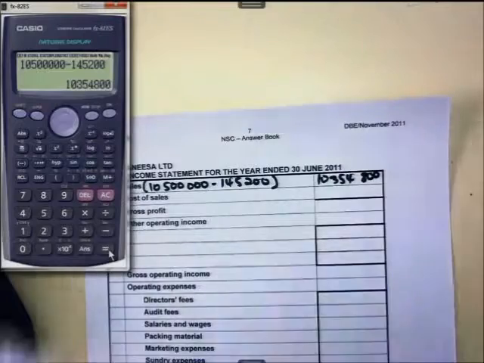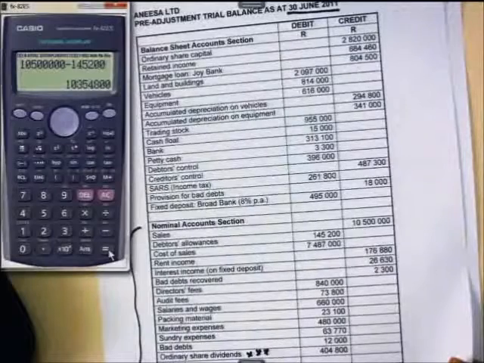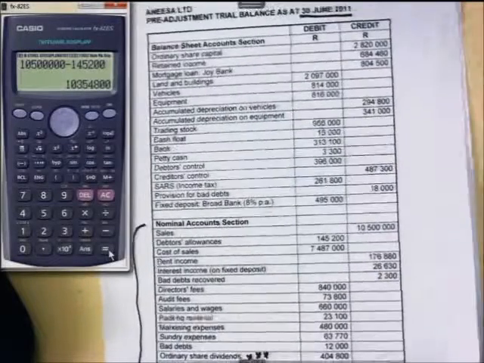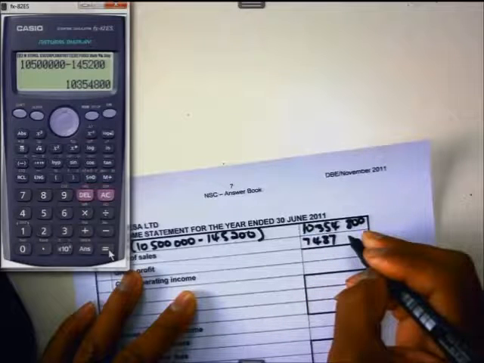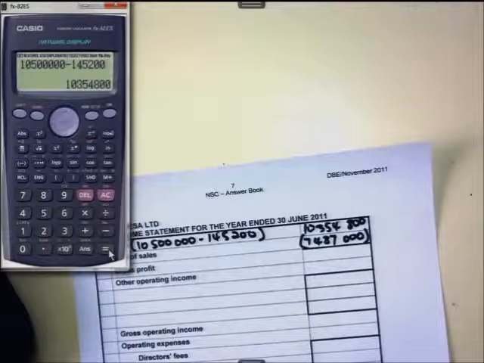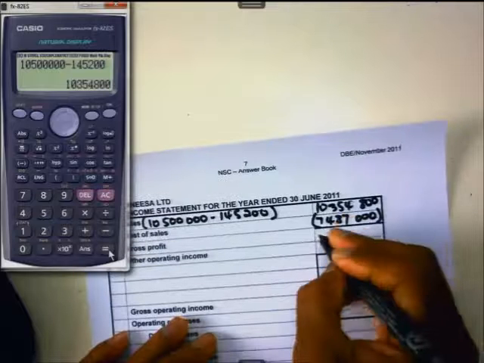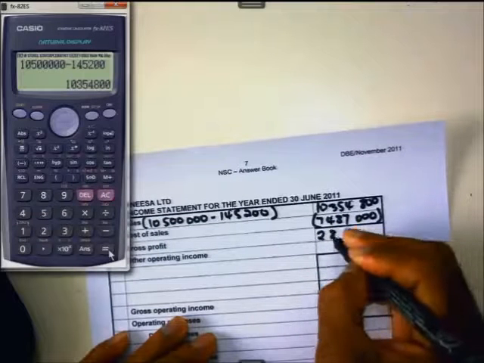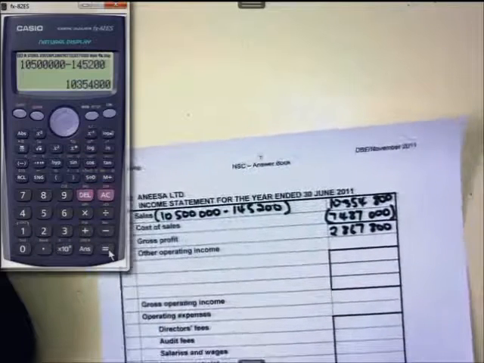And then what are we looking for? We are also looking for the cost of sales. Cost of sales there as given is 7,487,000, and there is no adjustment on that, so we'll record it as it is, 7,487,000. What is also important, the cost of sales amount must be in brackets. 10,354,800 minus 7,487,000 must give us 2,867,800 as our gross profit.